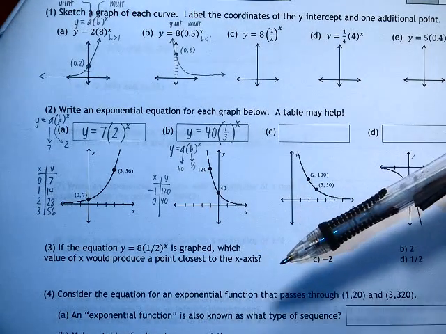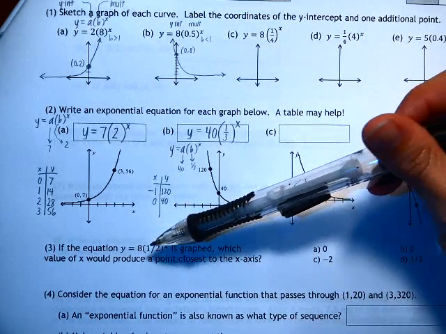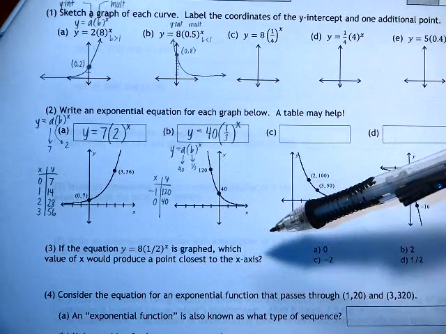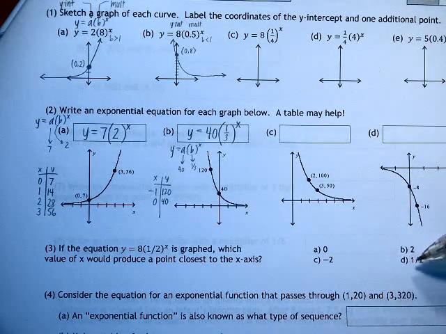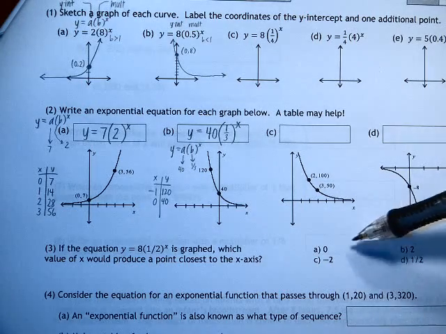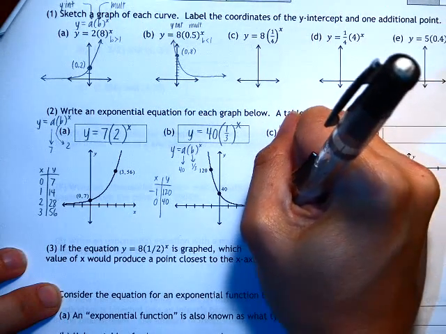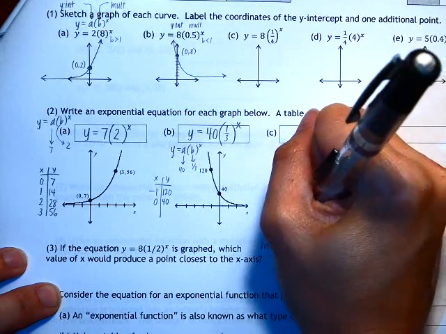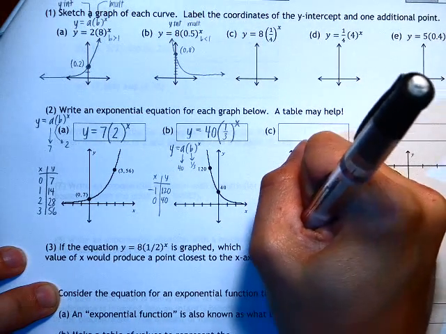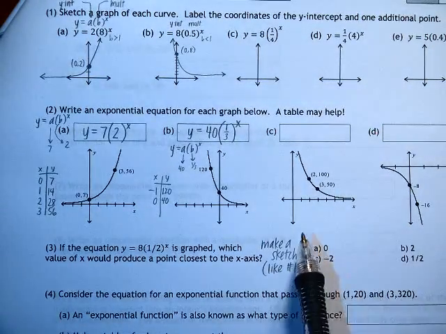Question number 3 is also really similar. It's asking you if you graphed this thing and it's giving you the y-intercept and the initial, or the multiplier, which of these points would be closest to the x-axis. These choices are x coordinates of points. So that is not a terribly difficult question if you know what the graph looks like. And my suggestion for number 3 is simply make a sketch. Basically, if you treat number 3 like you would have done for number 1, this is going to be a nice, easy visual question. There's nothing to solve.